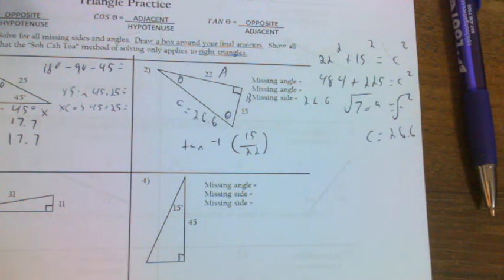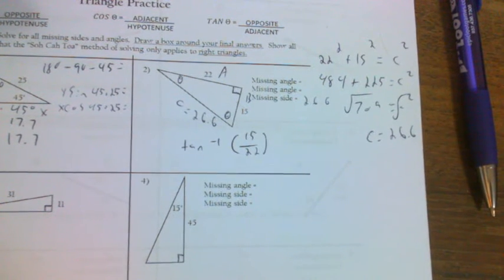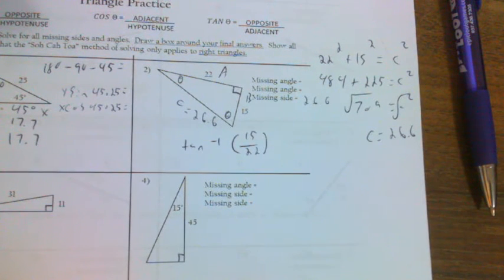Okay, so there we go. This is in radians, this in degrees. It's really awkward having to use this calculator, but it's fine.